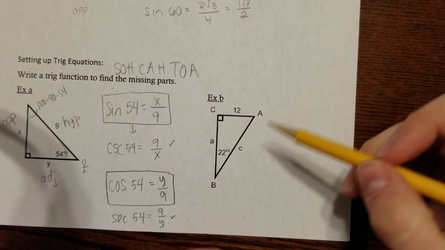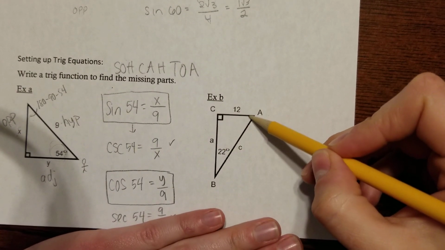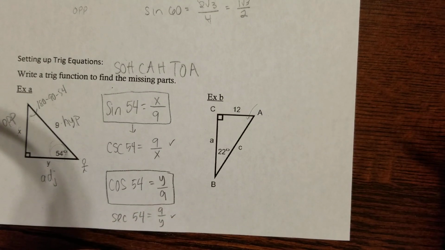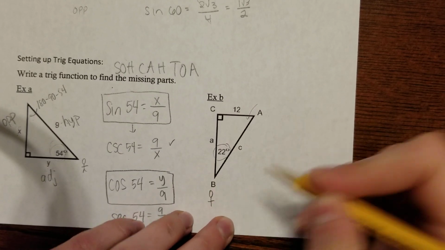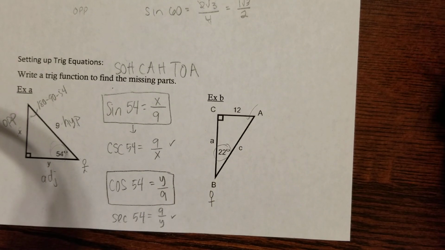So 22 is our given angle. We can very easily find this angle measurement by doing 180 minus 90 minus 22. But if we already know that this is 22, we can make the 22 our reference angle. So I'd like for you to pause the video and see if you can set up a trig function for A and set up a trig function for C.